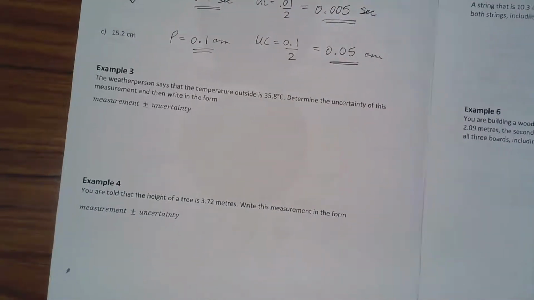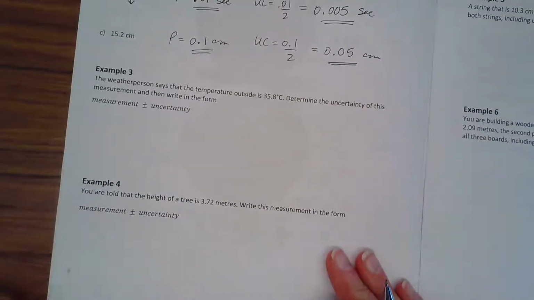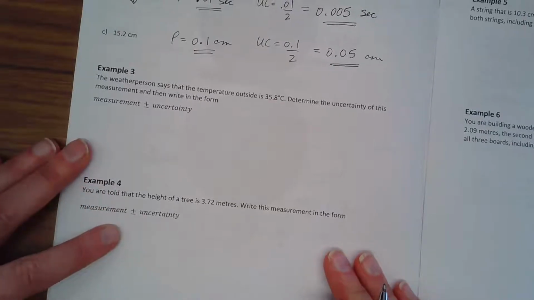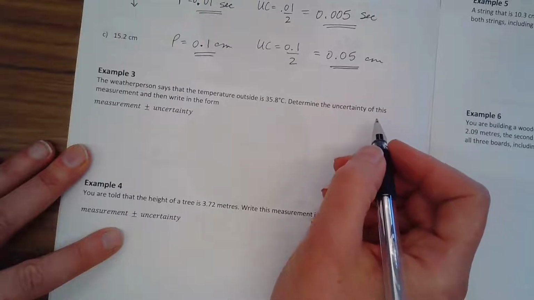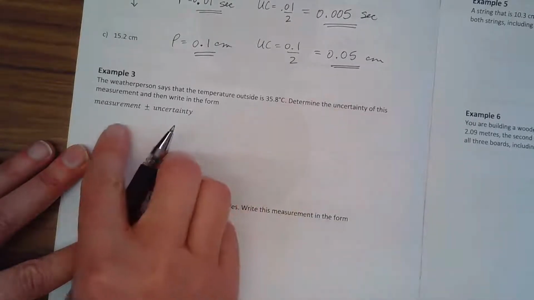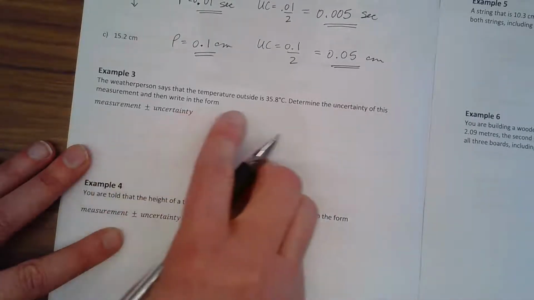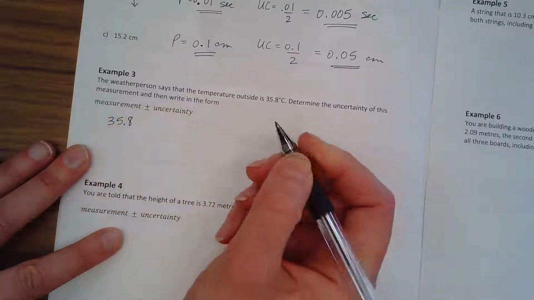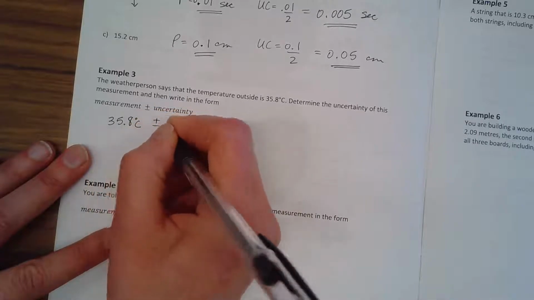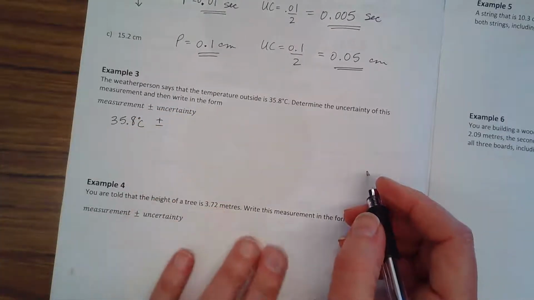Okay, example 3. The weather person says that the temperature outside is 35.8 degrees Celsius. Determine the uncertainty of this measurement and then write it in the form, whatever your measurement is, which is the 35.8, right? That's my measurement. 35.8 plus or minus. Okay, I just have to figure out the uncertainty.